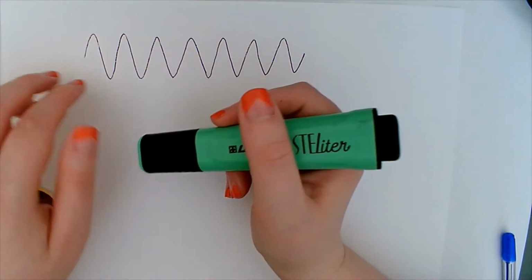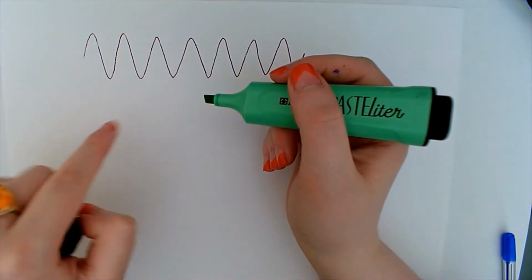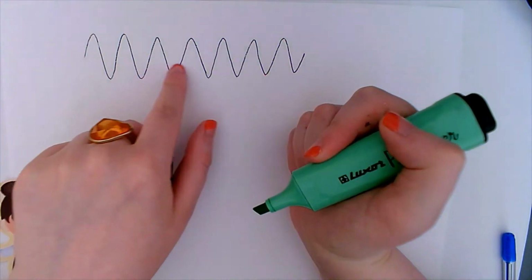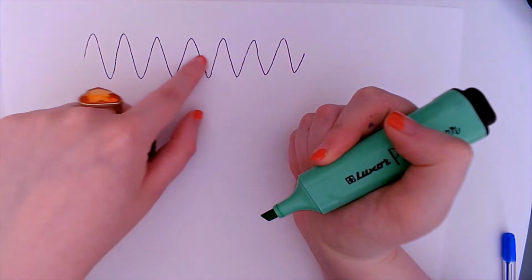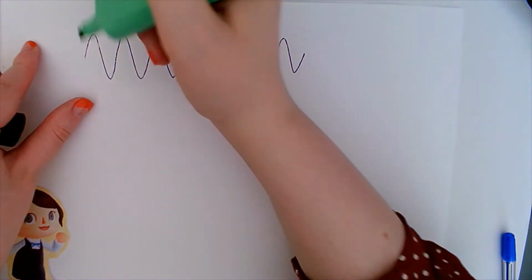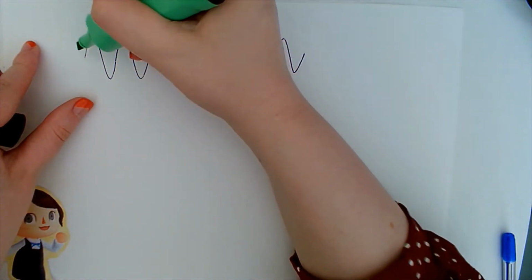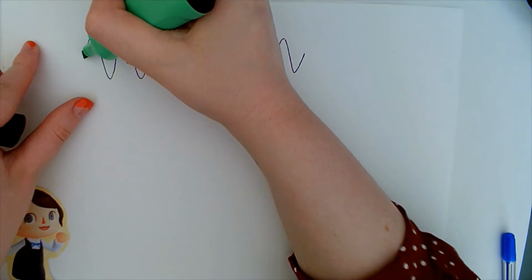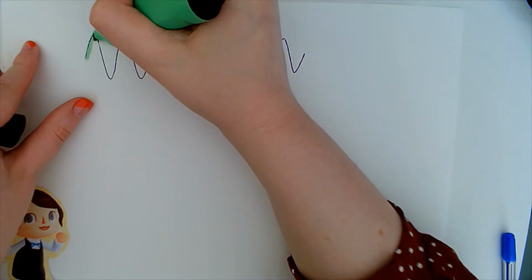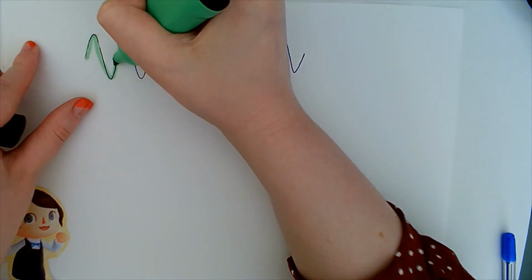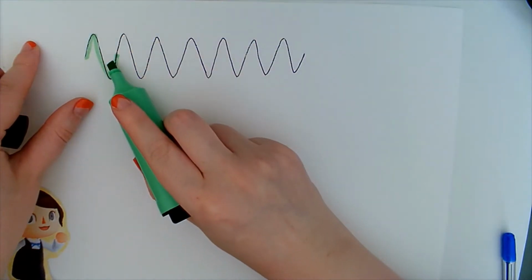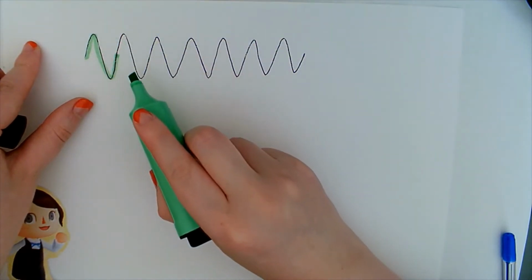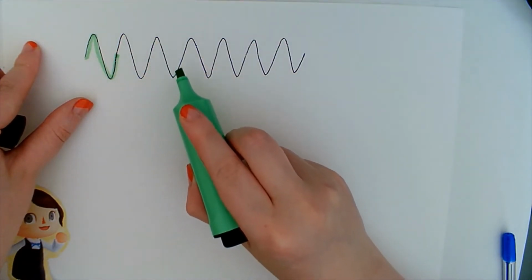The first area I would say is to go from a 0 point, so a midpoint of the wave. If you imagine there's a line across the middle. So I'm going to start at the very start, and that's a midpoint. Where's the next midpoint? It's there, because after that the wave just repeats itself again and again.